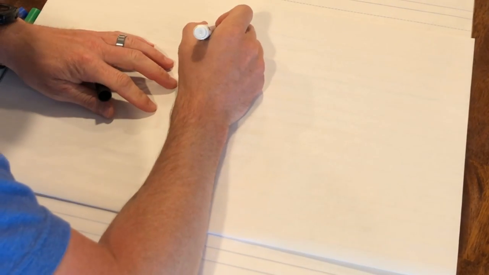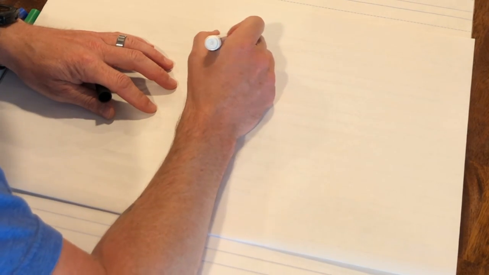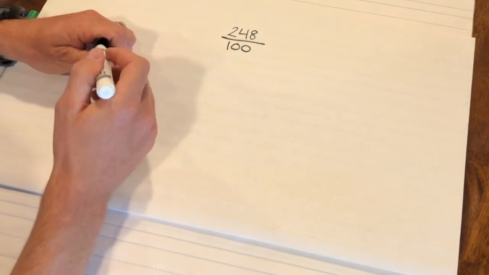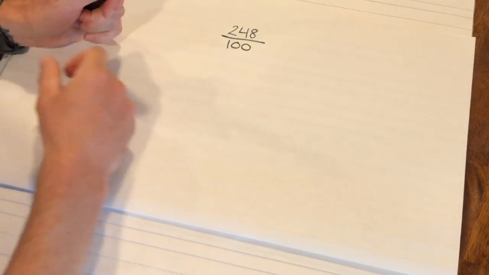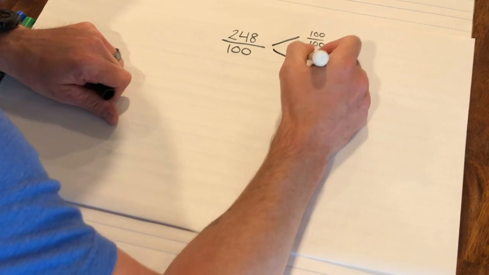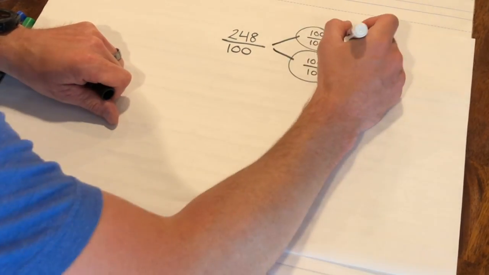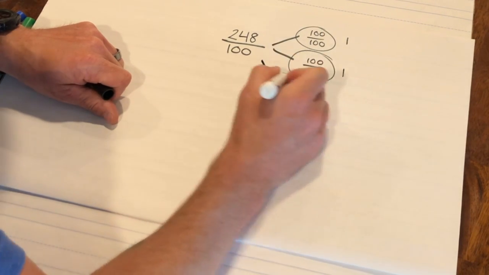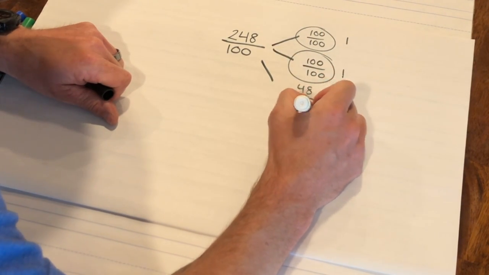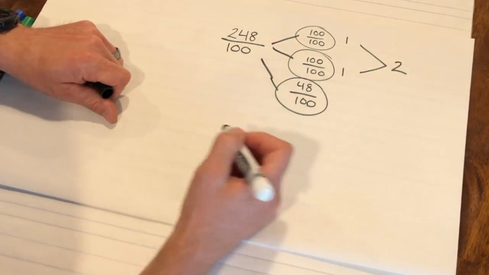Let's look at something else. Let's say that we have 248 pennies. Now, if I write that as a fraction, I have 248 over 100, because 100 is a dollar. What I do if I have this improper fraction is I would take the 2 out, because I know that I have 200, which is essentially 2 wholes, so that's 2 whole dollars. And then I would take 48 and I would leave it over 100.